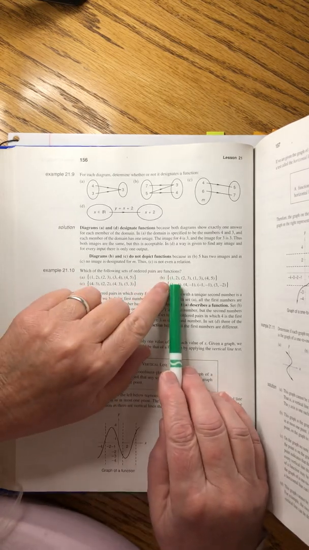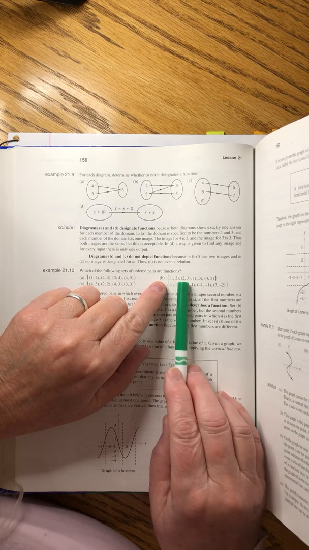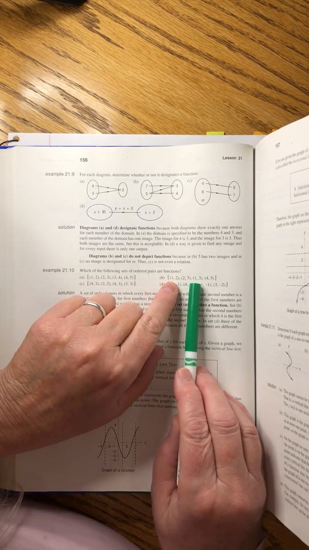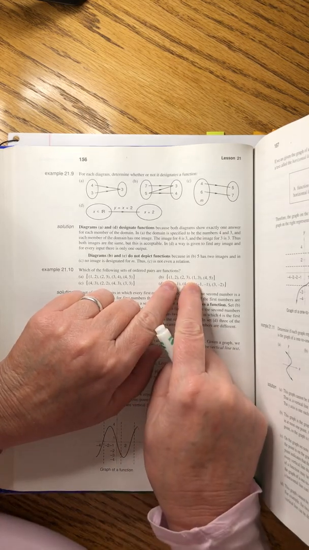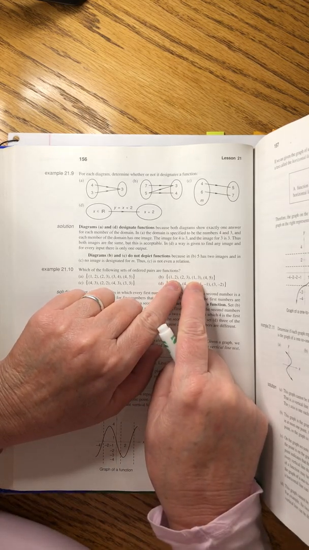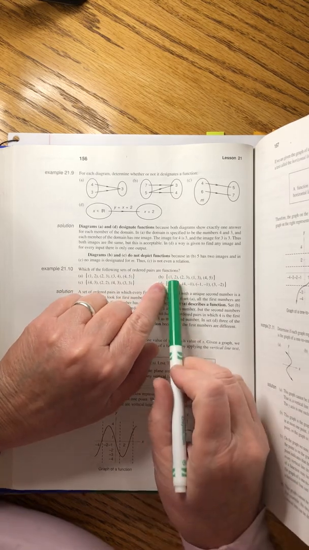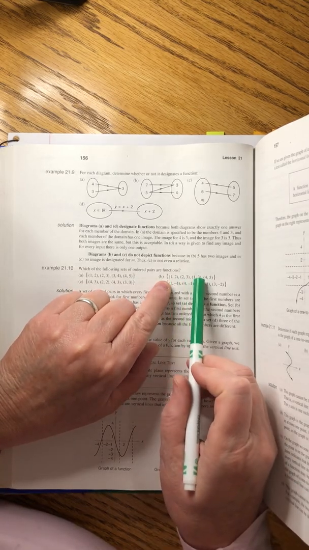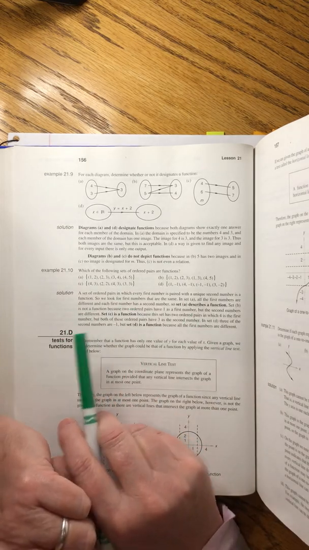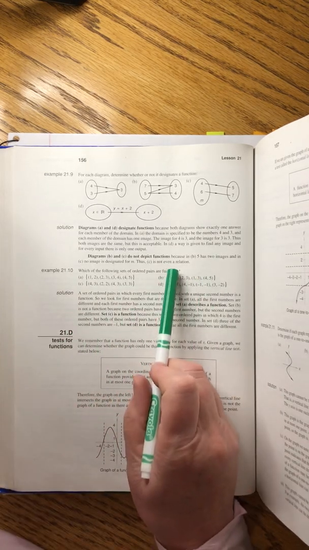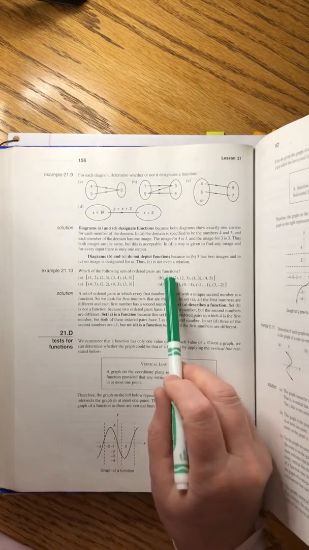B, I'm looking at just the first numbers, 1, 2, 1. Okay, I've got a repeat now of my x values, my independent variables. So now I better check and make sure it's connecting with the same thing. Dang it, it's not. Here 1 relates to 2, here 1 relates to 3. Sorry, you don't work for me. You might be a relation, but you are not a function. And that's what the question asks. So B fails.